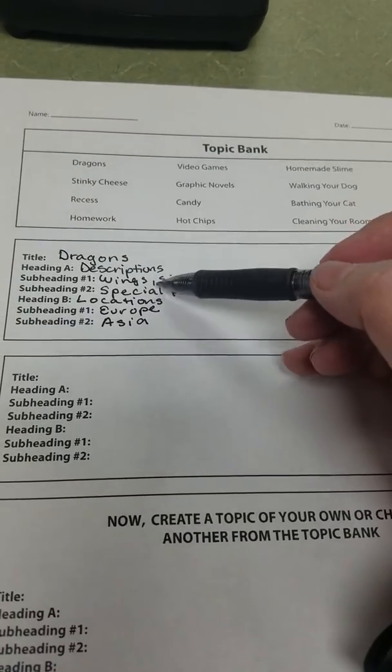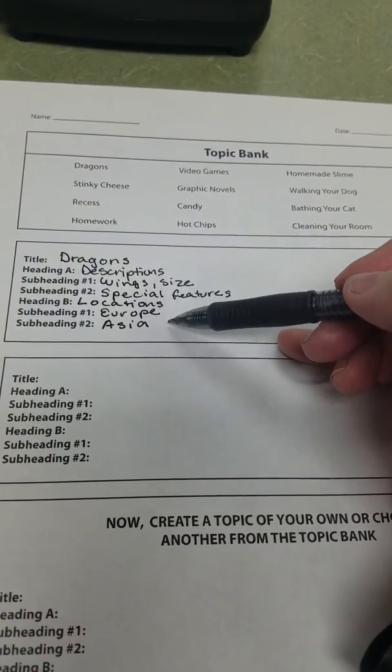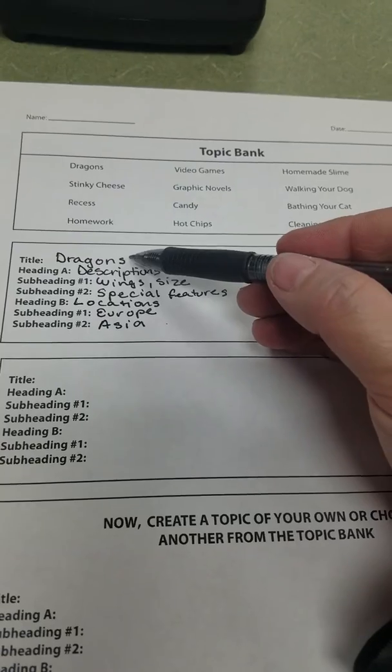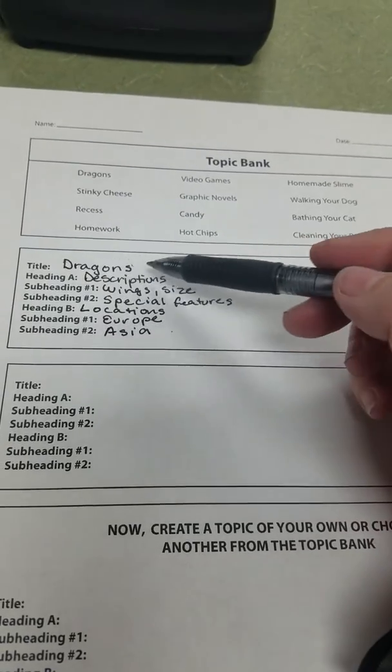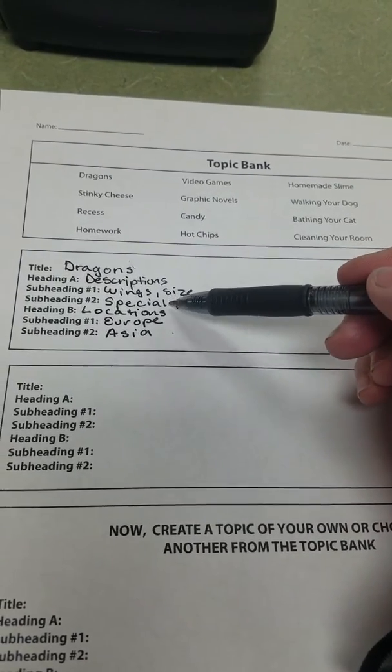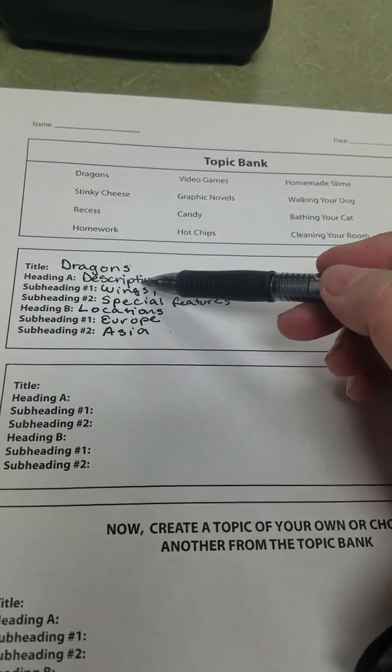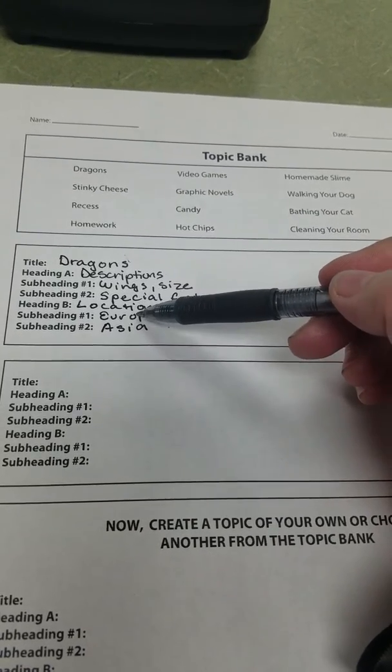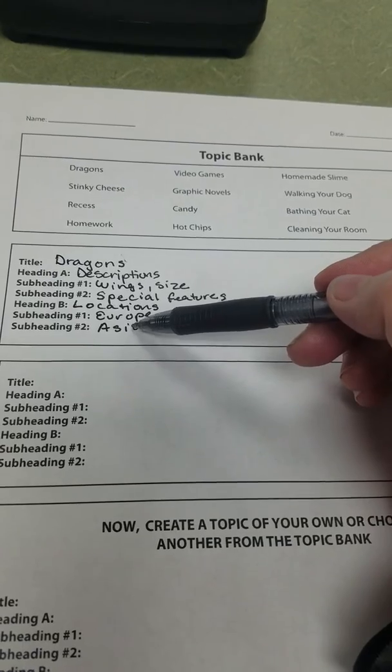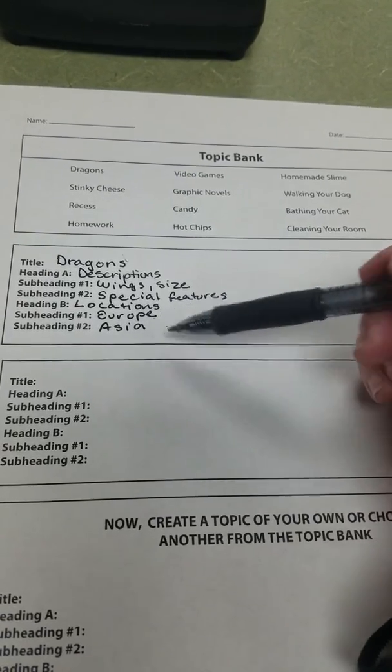So that is how I would show this. This is the basic big idea. These are the 2 ideas that we're going to discuss, and then these are subheadings. They're just a little bit less broad. They're a little bit more narrow, a little bit more focused.